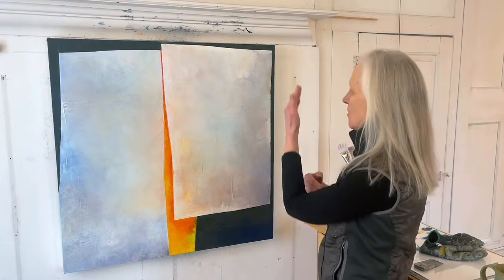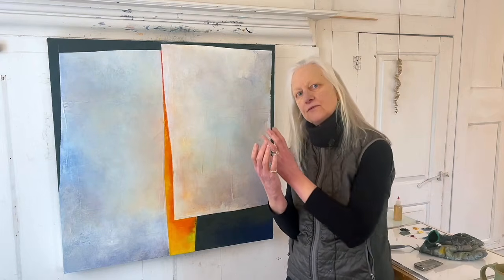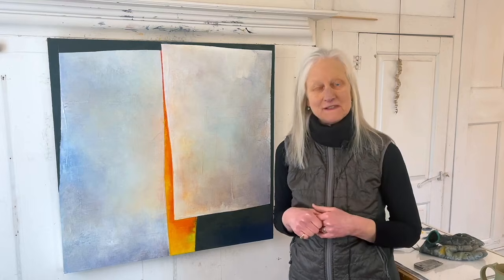Your whole experience as you look at this painting is one of moving through light and color and an overall sense of luminosity in the painting.